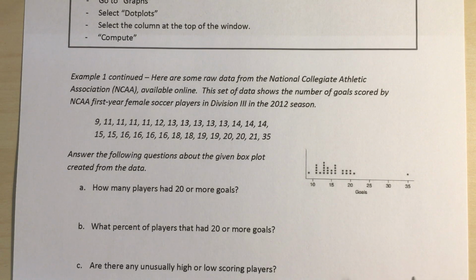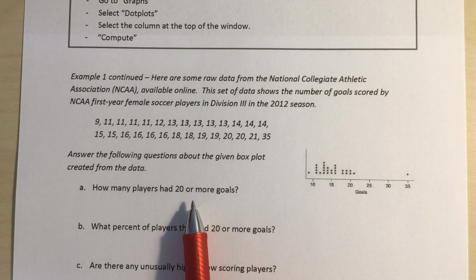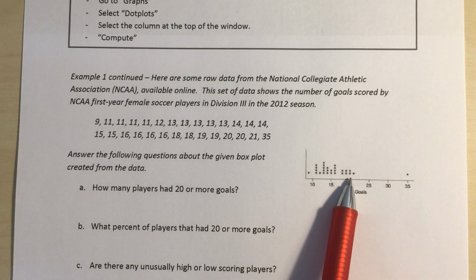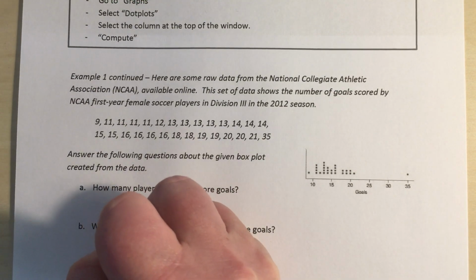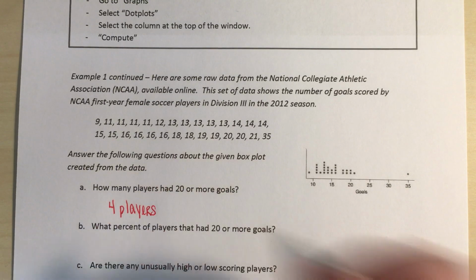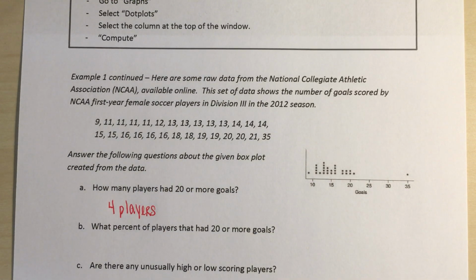So just using our picture, how many people had 20 or more goals? We have 2 dots above 20. So there's 1, 2, then we have 3, and then we have 4. So 4 players total had 20 or more goals.